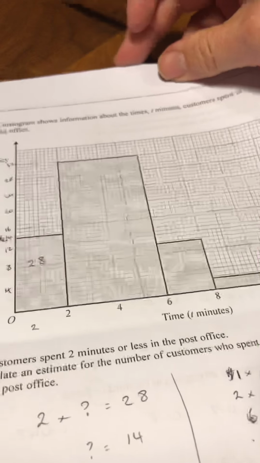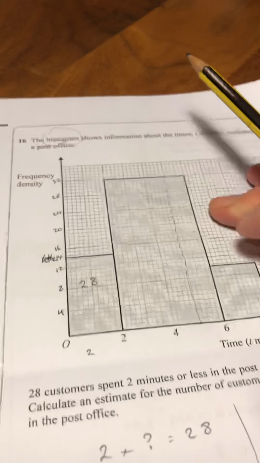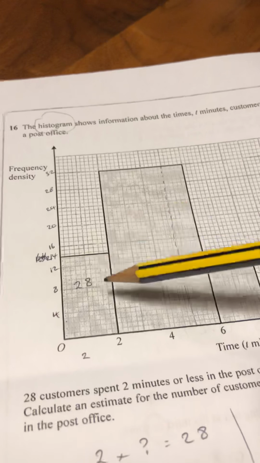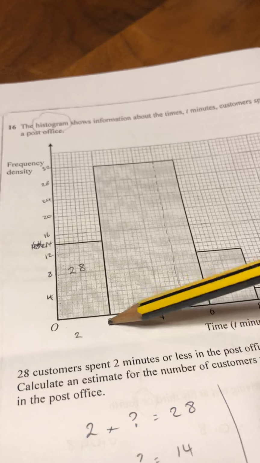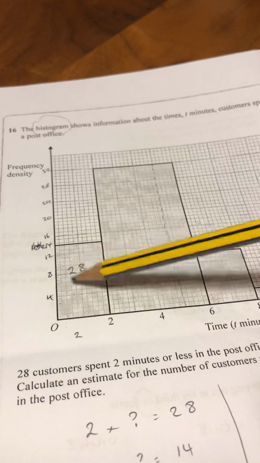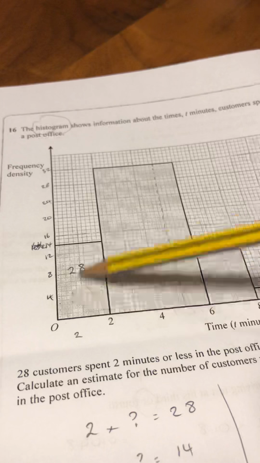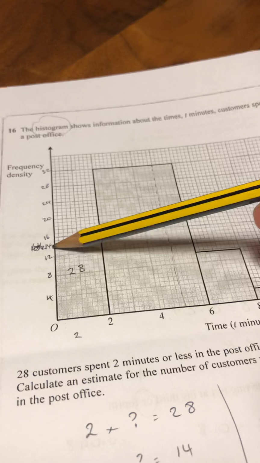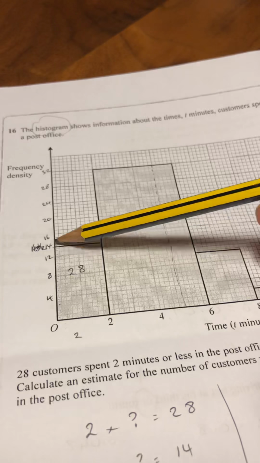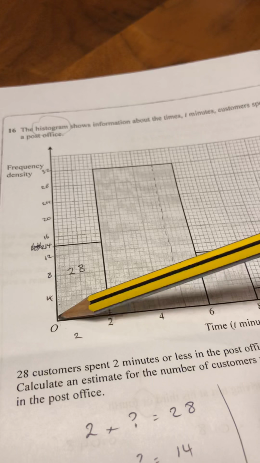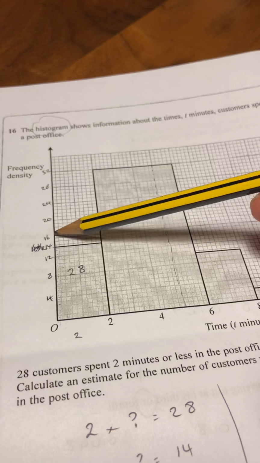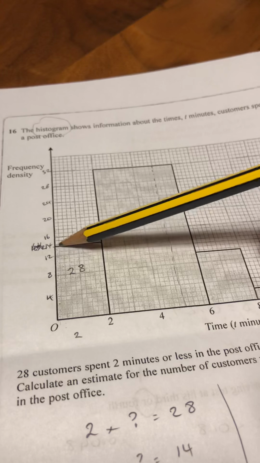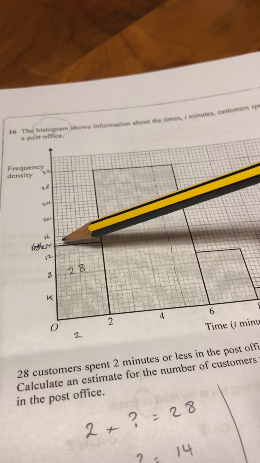The histogram one was slightly tricky. You had to realise that it was a histogram. So in histograms, it's the area which shows frequency, not the height. You're told that this first box, between 0 and 2 minutes, there are 28 customers. So the area of that must be 28. We've got 2 as the base, so we must have 14 as the height. And from that, you can work out that every 5 squares, you go up 4 units on the frequency density. That was slightly tricky because it was odd having 2.5 squares there.